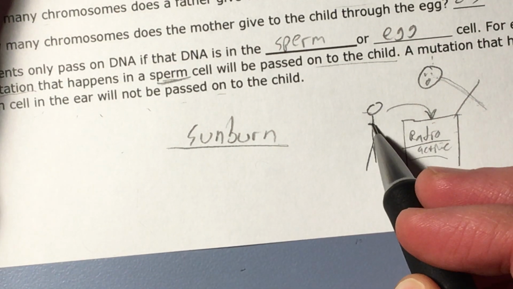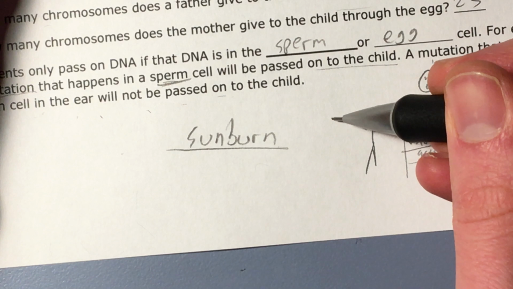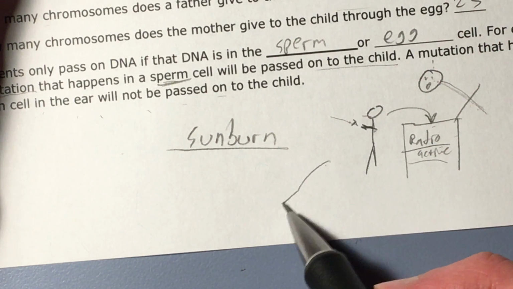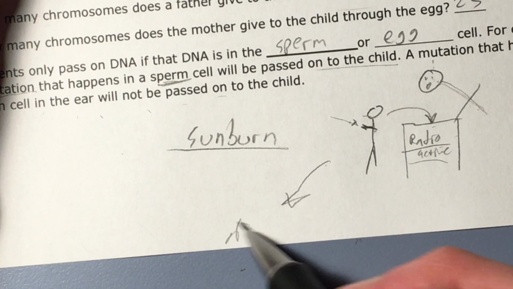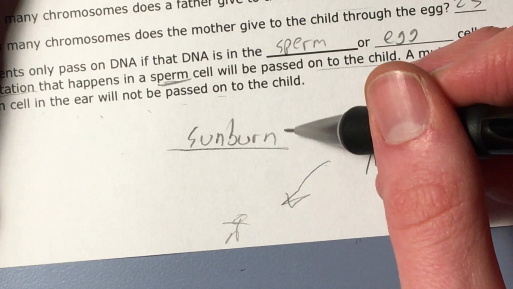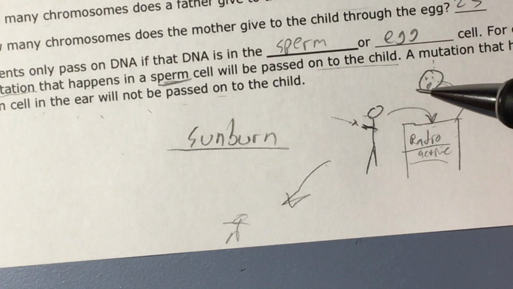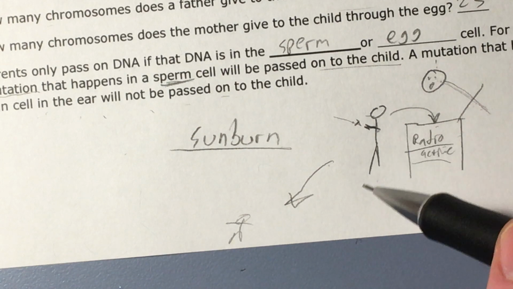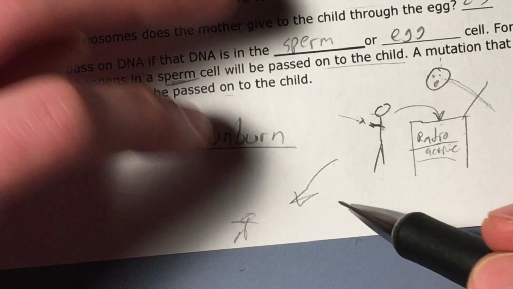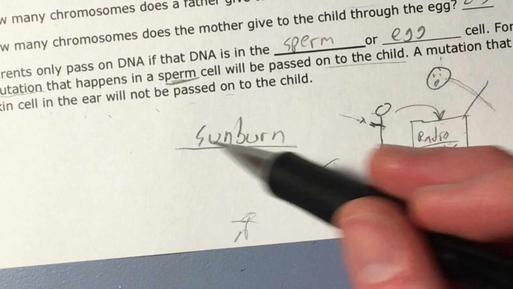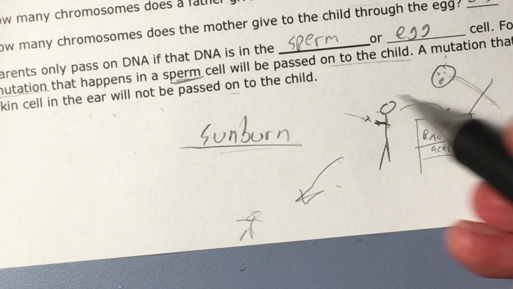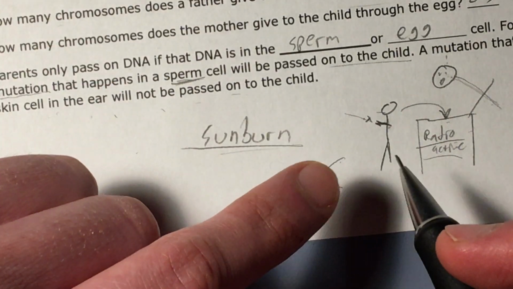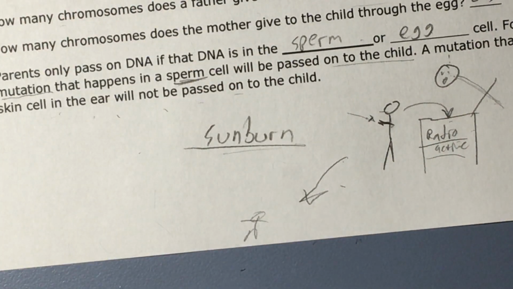If this guy gets a sunburn on his back or something like that, he's not going to pass any of those mutations onto his kids. If he gets a mutation in his sperm cells, which he's not going to get from a sunburn, then he would pass it on to the child. But no mutations that you acquire inside of a normal body cell will be passed on to the offspring unless it happens inside of a sperm or an egg cell.